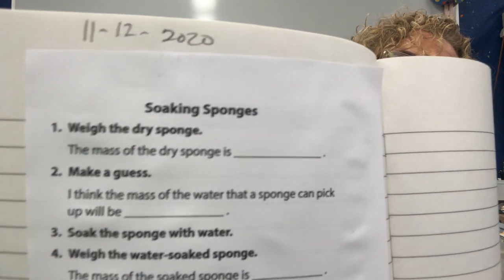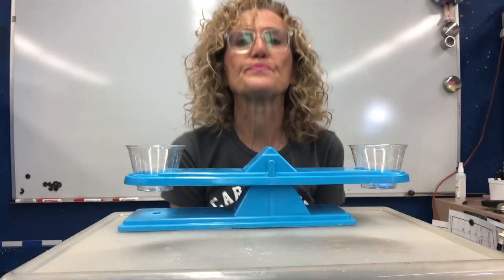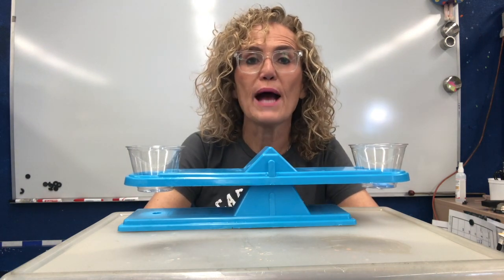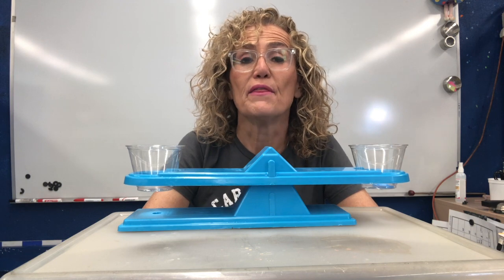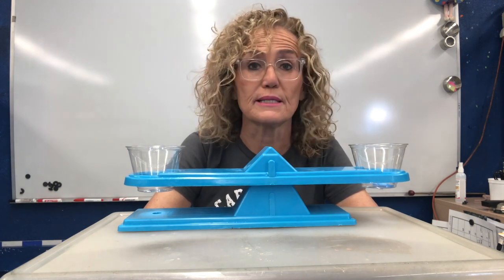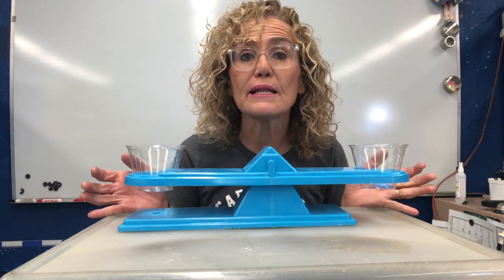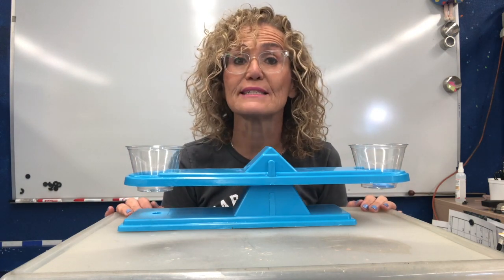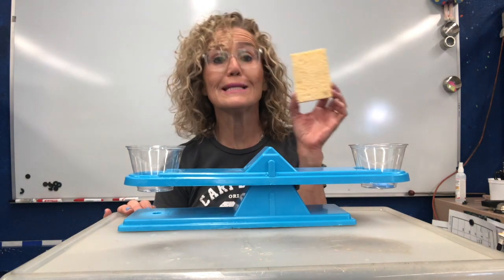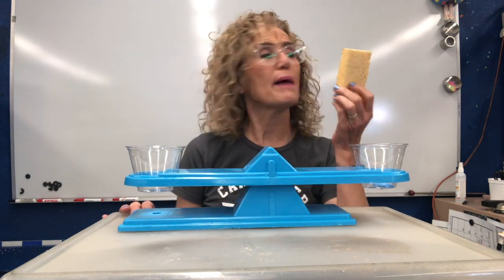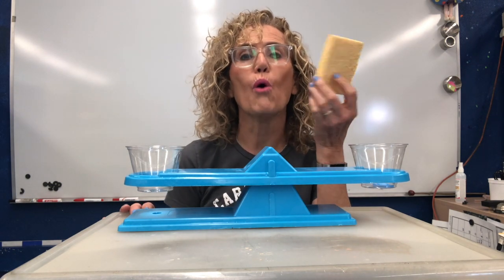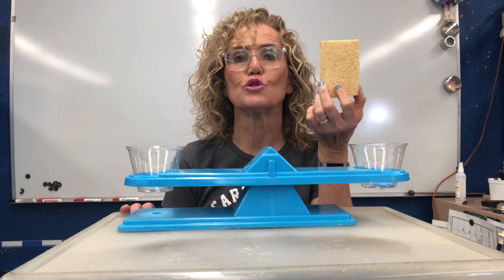Boys and girls, please get out your science notebook, and I want you to get this page, Soaking Sponges. Now, I'm going to do an experiment, and as I go along with the experiment, I want you to fill out this page. I just talked about how waxed paper is waterproof and the paper towels are absorbent. And those materials are designed to be like that so that we can use them for specific tasks. So a sponge is designed to be absorbent.